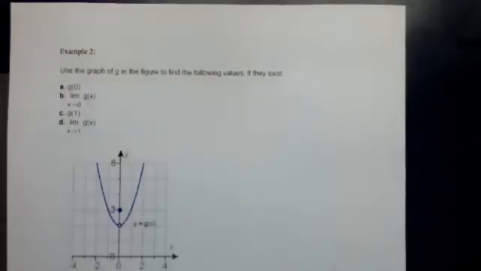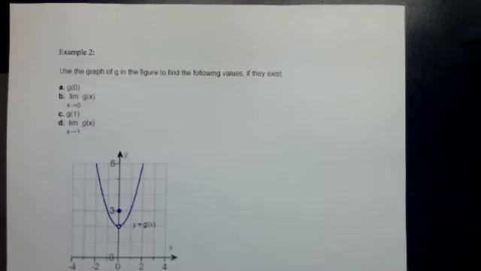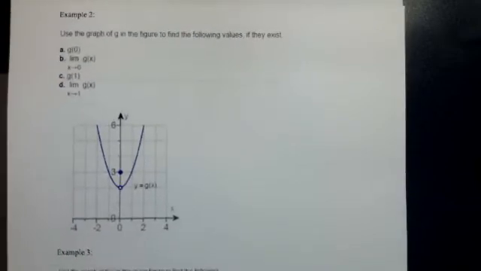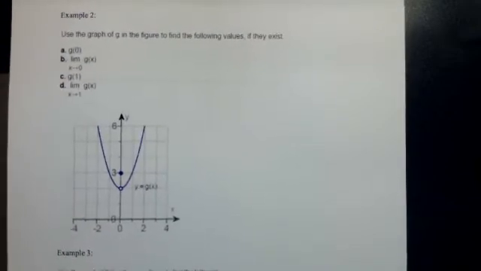All right, on the next page is example 2. In this case, we want to use the graph of g in the figure to find the following values, if they exist. So here is what the graph of y equals g of x looks like, and we're going to use that to answer these questions.